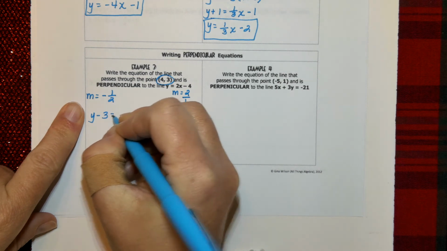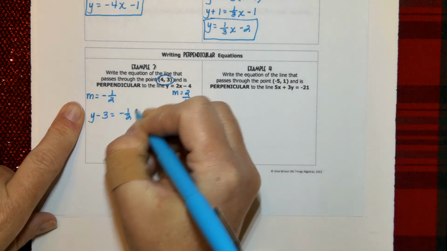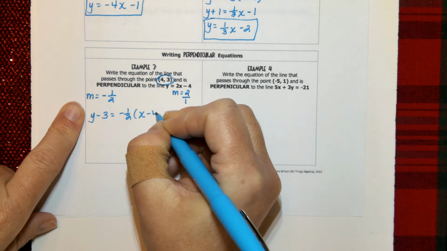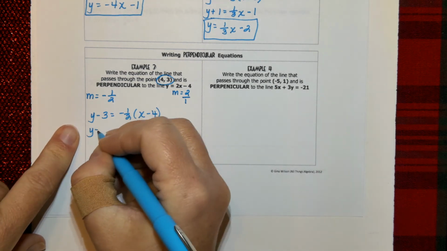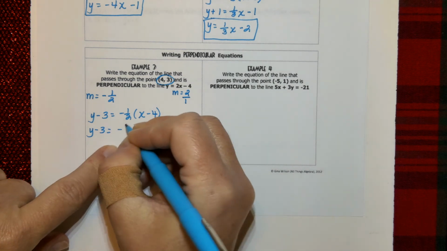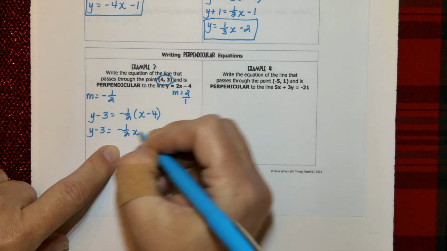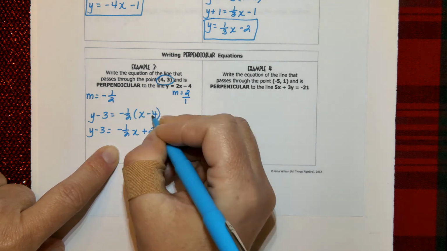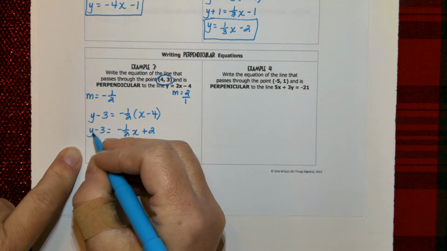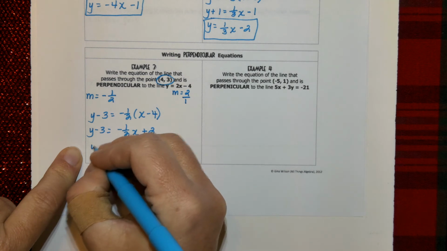So this is the slope I'm going to work with now. Here's my ordered pair. And I'm going to do point slope form. Y minus 3 equals negative 1/2 times (x minus 4). I'm going to distribute that negative 1/2. Negative times negative makes positive.